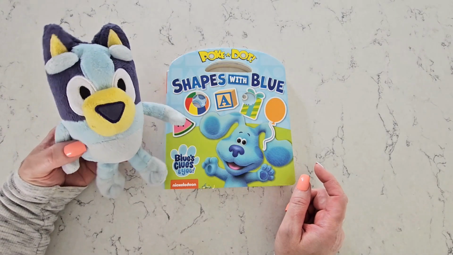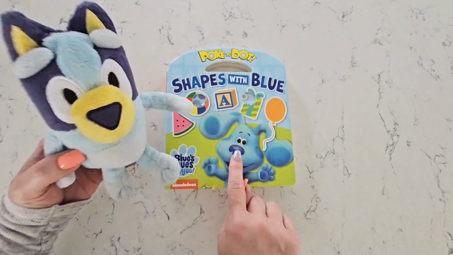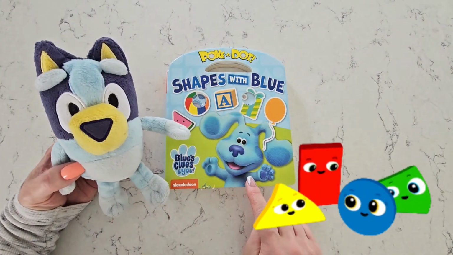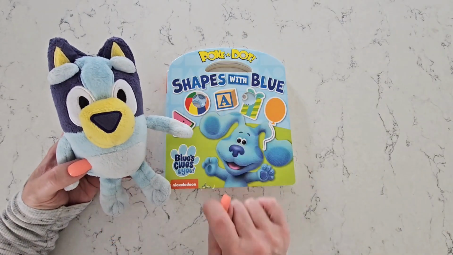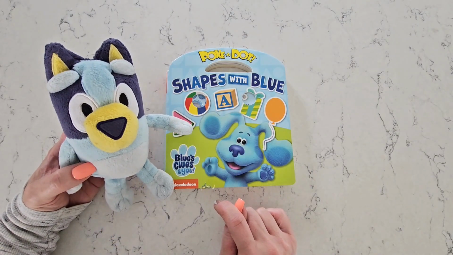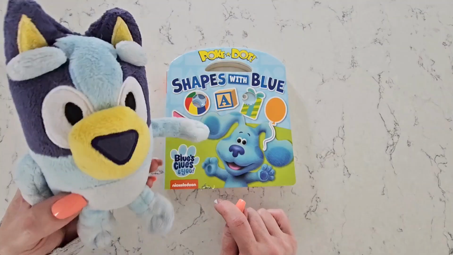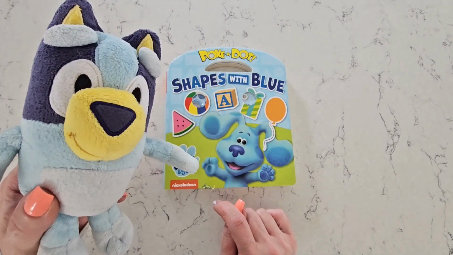We're going to learn shapes with Blue and Bluey. Look at this. We've got Bluey and Blue to learn shapes with us. I am super excited and I bet you are too. So let's get started. Are you ready, Bluey? Yeah, I'm super ready. I want to learn all about shapes.